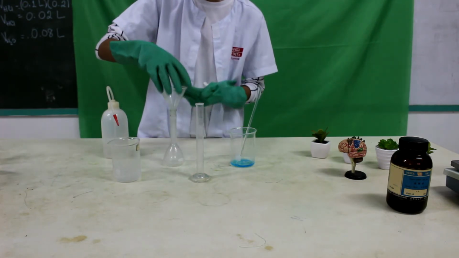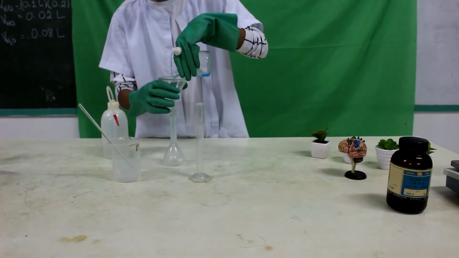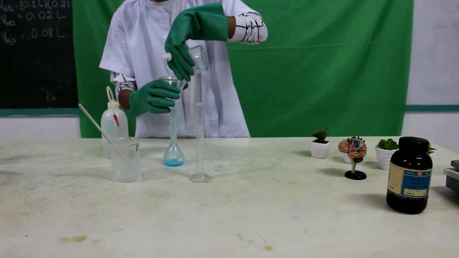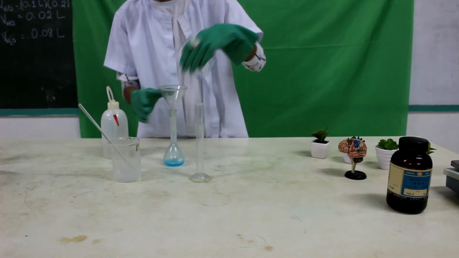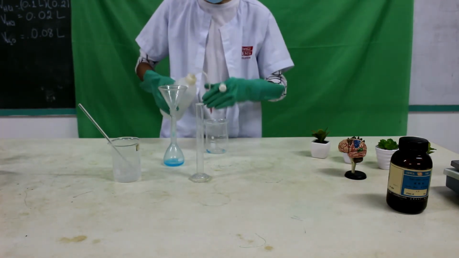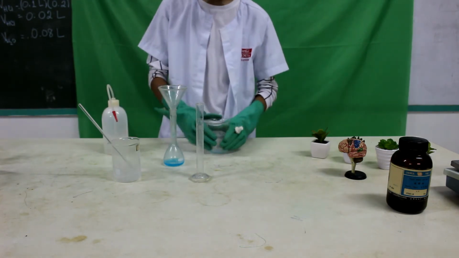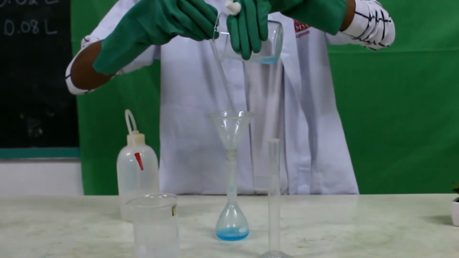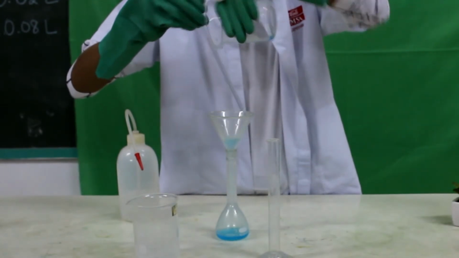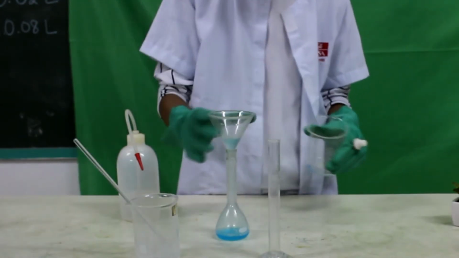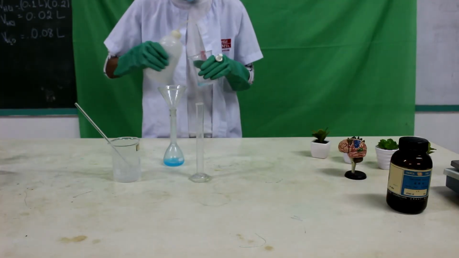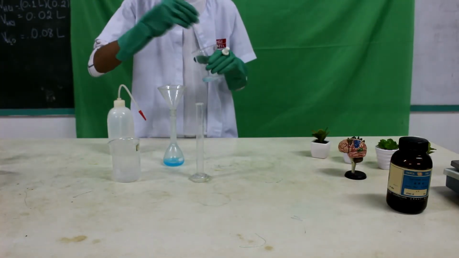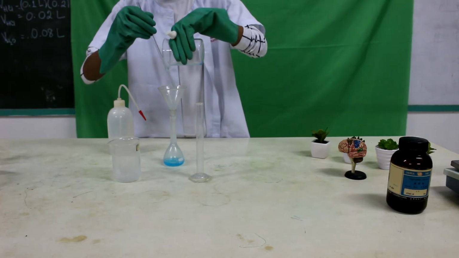Place the funnel on the volumetric flask and pour the copper 2 sulfate solution. You may use the stirring rod as a guide so the solution may not spill. Next is to fill the volumetric flask up to 100 ml.